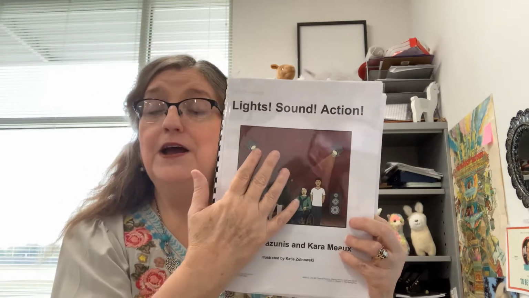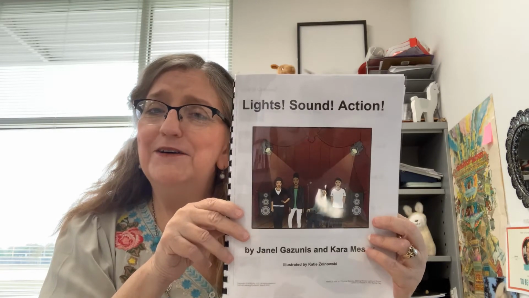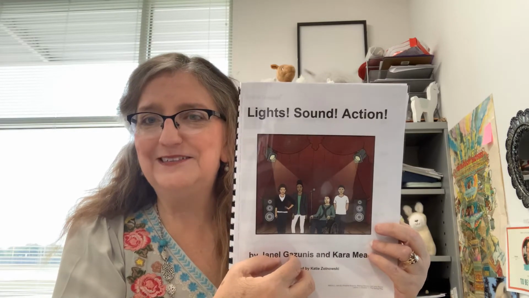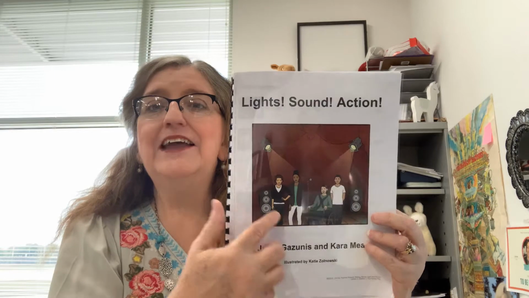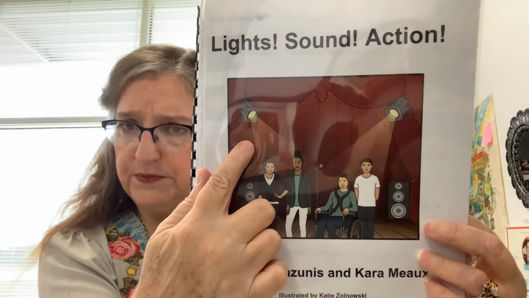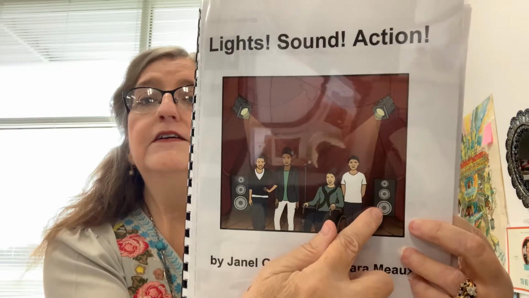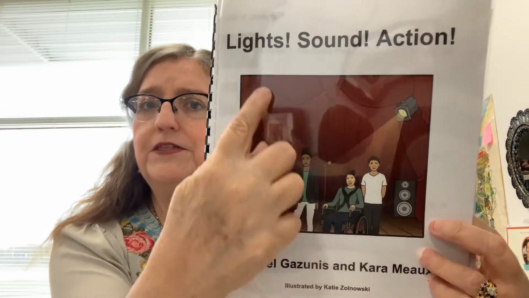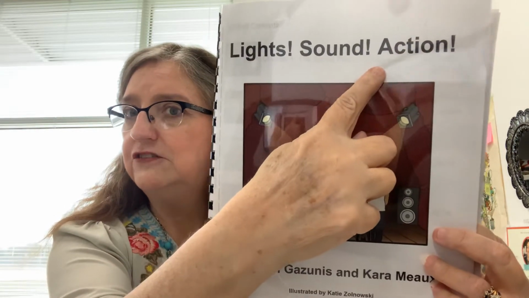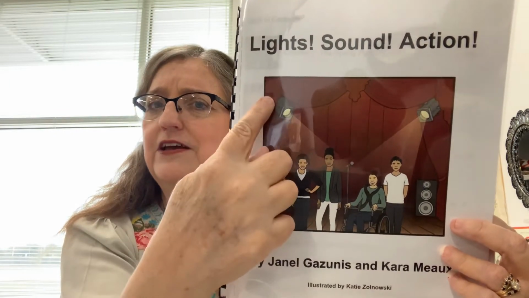Then we have a cover. The cover of our book is a picture. And remember, the cover has a hint as to what's going to be on the inside of our story. We can see that there are lights, like would be on a stage. There's a curtain. There are speakers. And if we think about it, lights, sound, action. A stage, speakers, and lights.